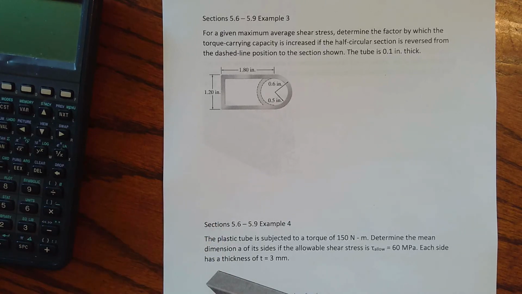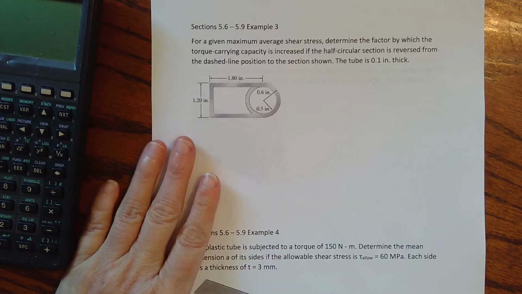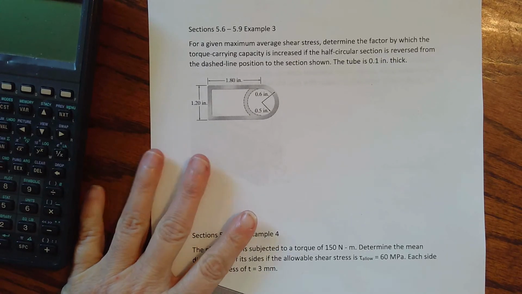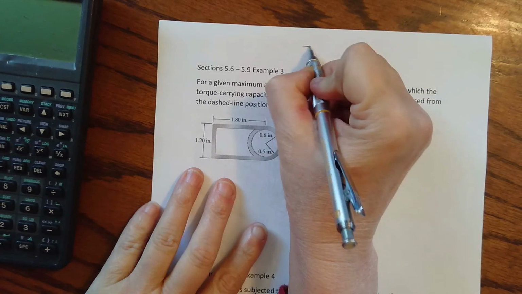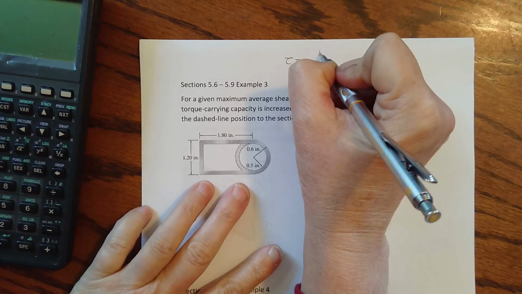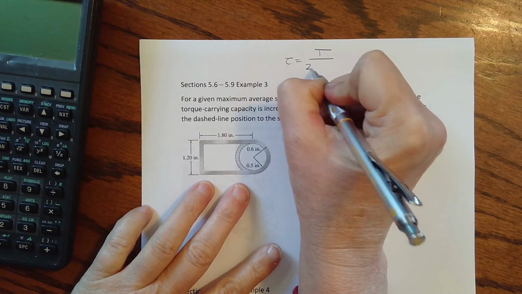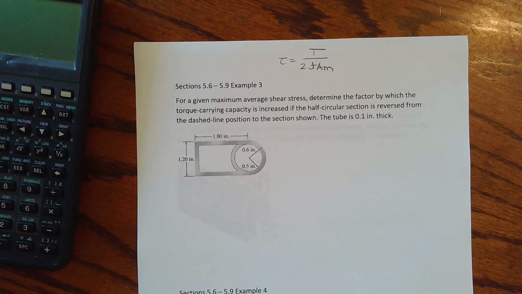Okay, so we are in section 5.6 to 5.9. We're now going to be looking at thin-walled tubes, and we developed a couple of equations in class. If we have thin-walled tubes, then I know that the shear stress that I'm looking at is equal to T divided by 2 thickness area mean. And we'll talk about that area mean in just a second.